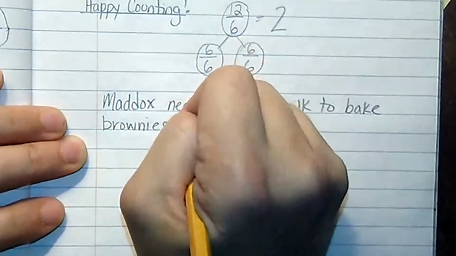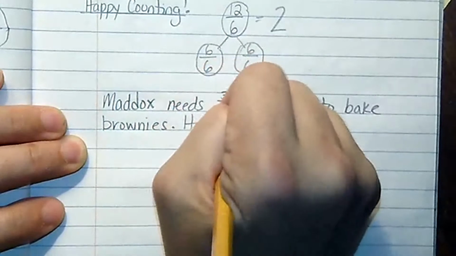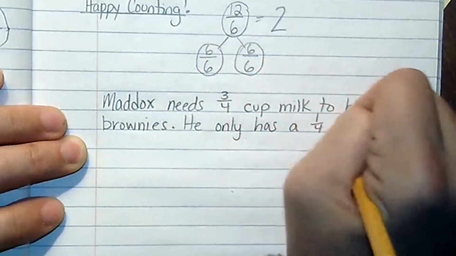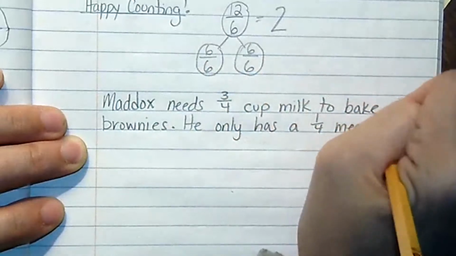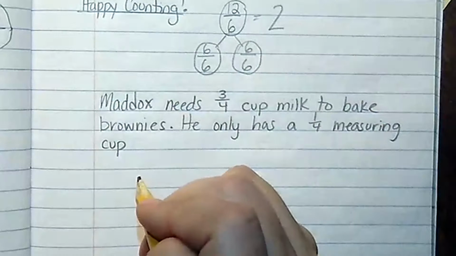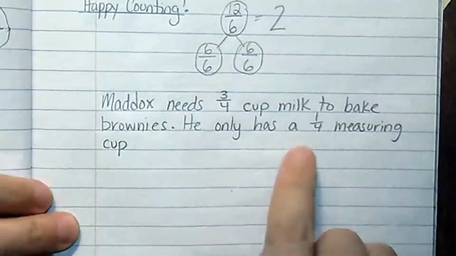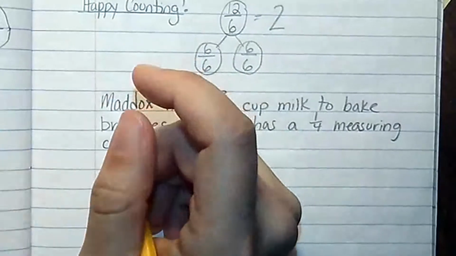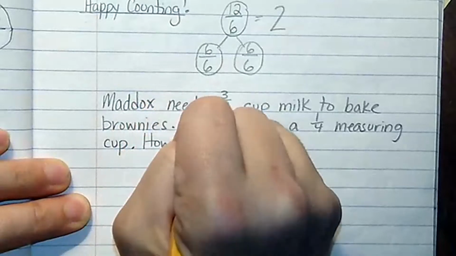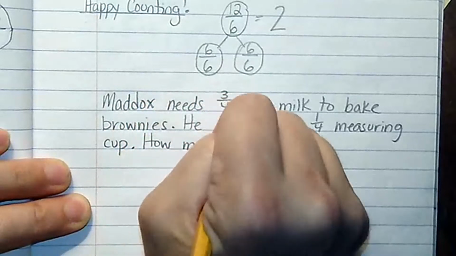He only has a 1/4 measuring cup. I'm sure you could call Camille to borrow the other ones, but if you only had this 1/4 measuring cup, the question is, how many times would he have to scoop the 1/4 to get 3/4?